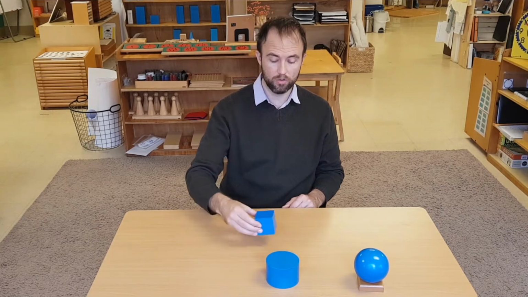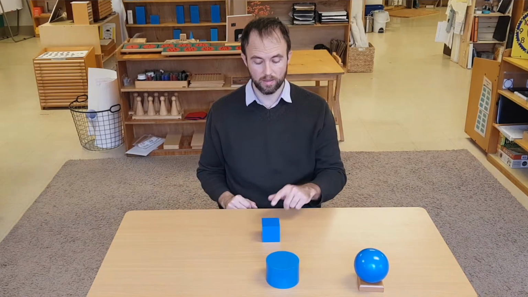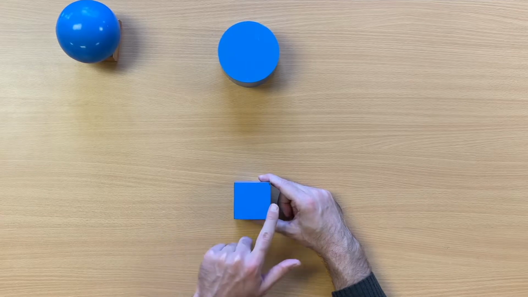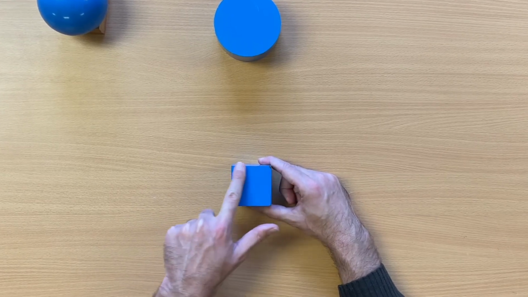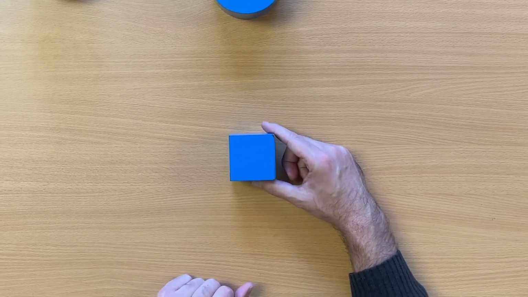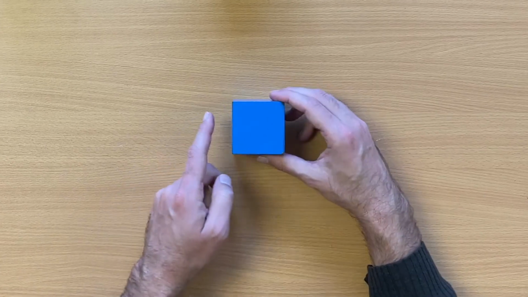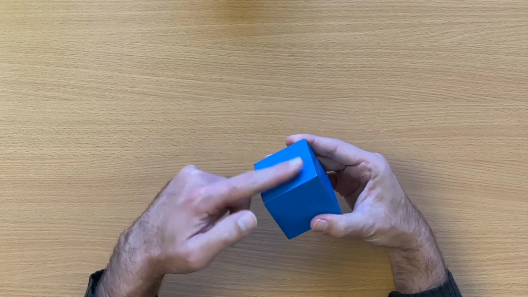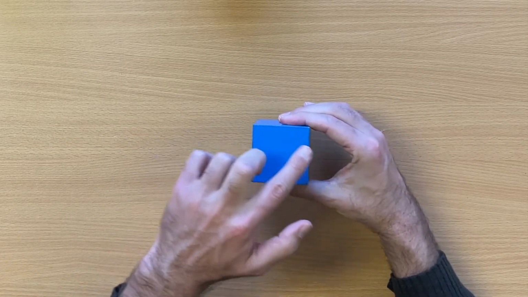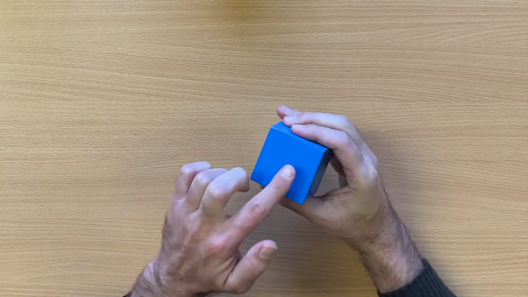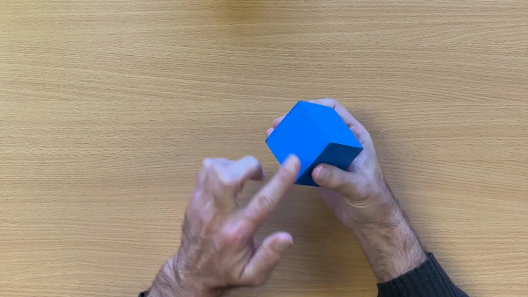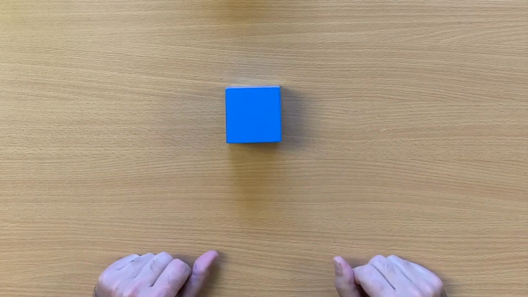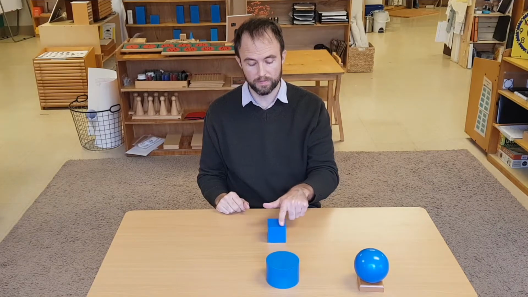If we look at our cube here, we can see that we have this surface. And this surface is the end of our solid, the end of our cube. We have a surface here, we have a surface here, surface here. If you keep on looking, you can see the surface of each side of our cube, and that is where our solid ends. It ends at the surface.